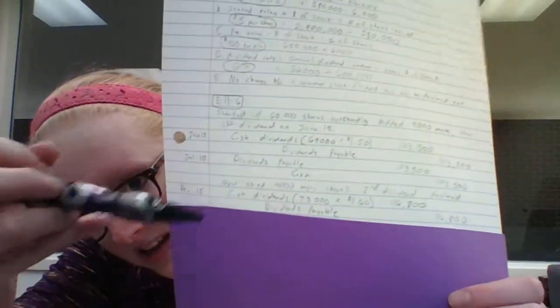For that, it just says we declared it, we haven't paid it yet, so it just wants you to practice journalizing the declaration date. Again, it would be cash dividends, the amount of shares outstanding multiplied by the dividend amount, which is $1.60. You would debit cash dividends and credit dividends payable, just like here.